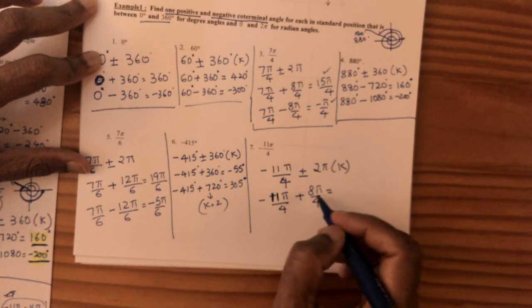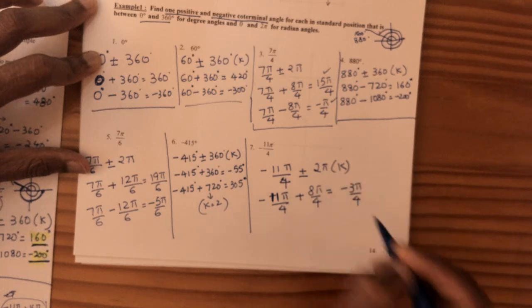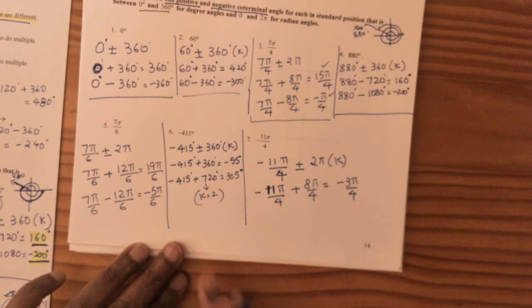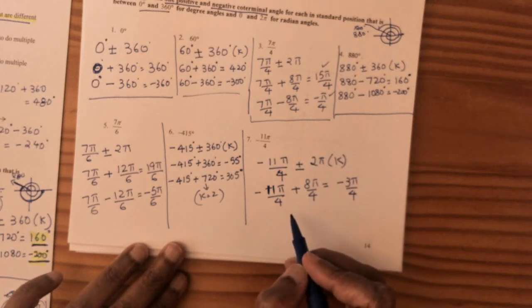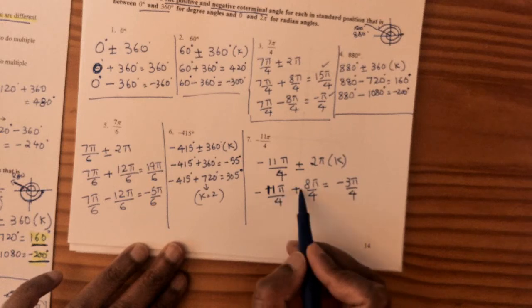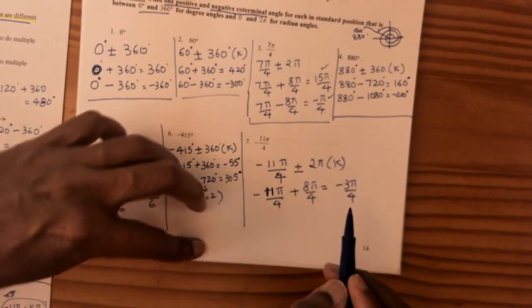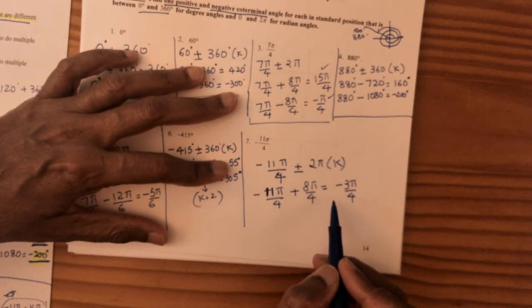I'm still using k, and this gives me negative 3 pi over 4. So I need a positive coterminal. But if I subtract, negative 11 pi minus 8 pi gives me negative 19 pi, which is still going to be negative.